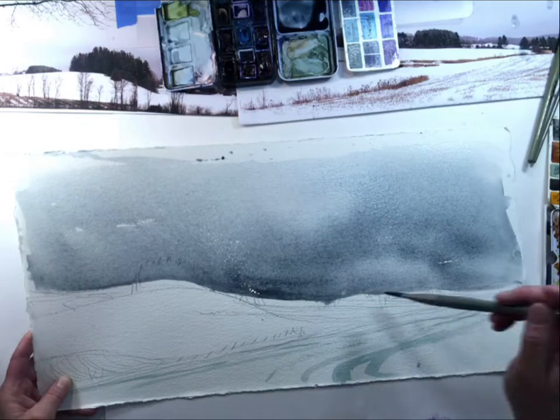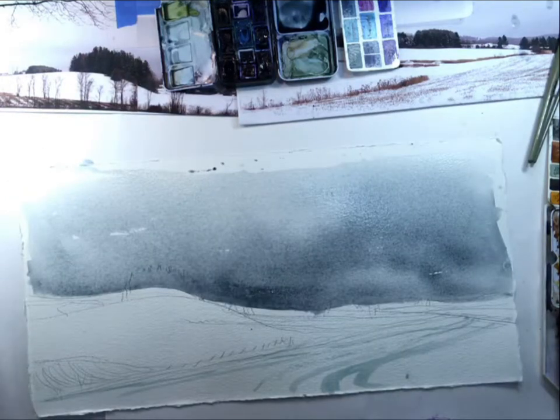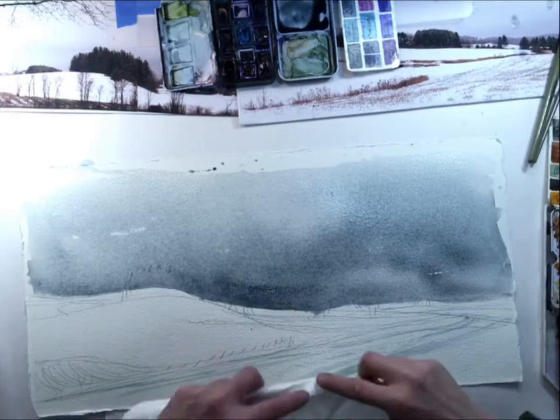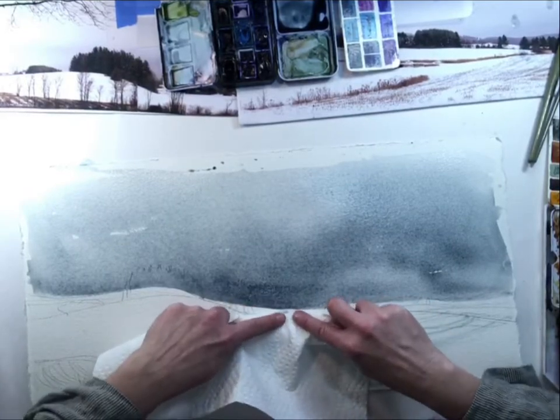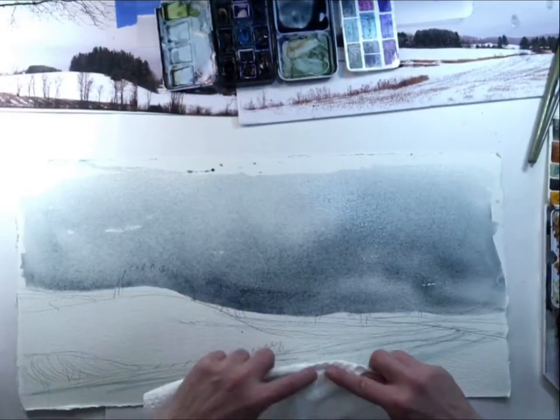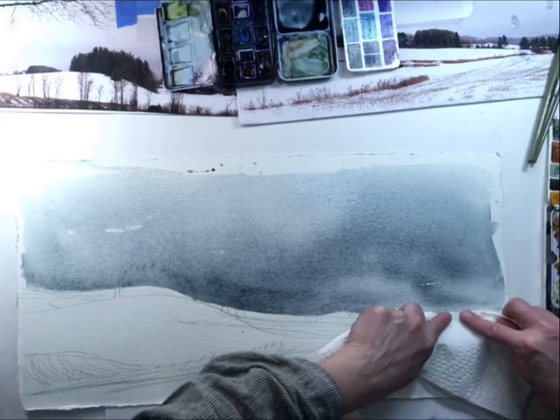Okay, so let's put a towel over here. Just going to blot that wherever it went that I don't want it to go. I still want a really nice edge there, and I can blot things if I need to.